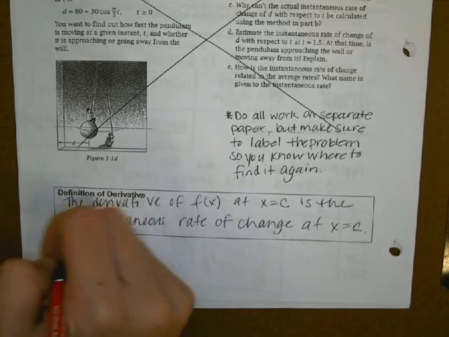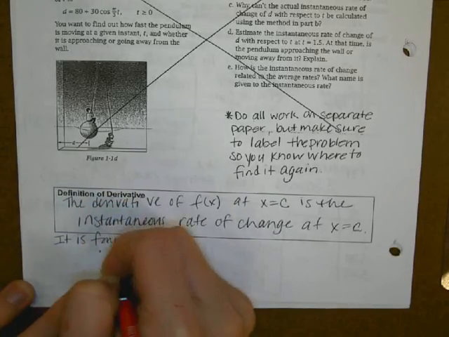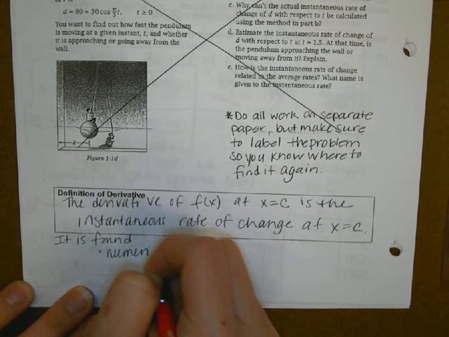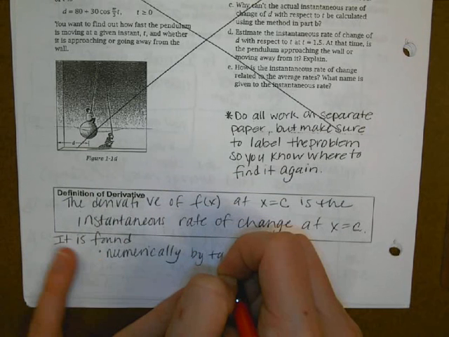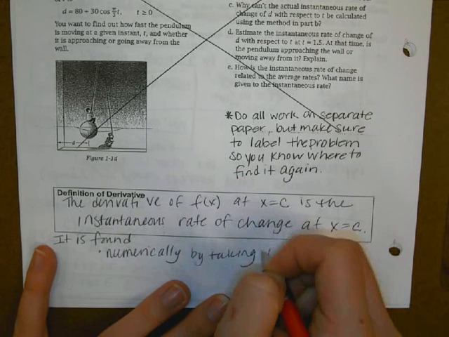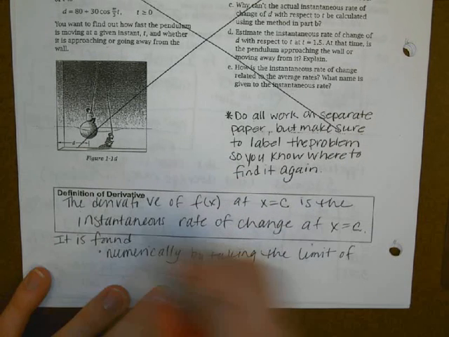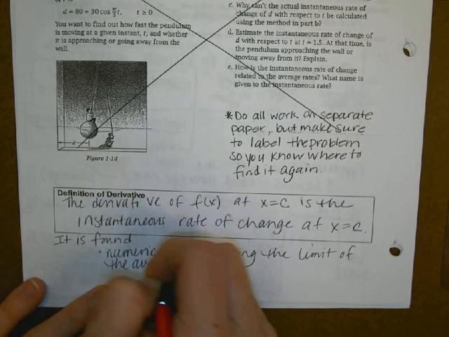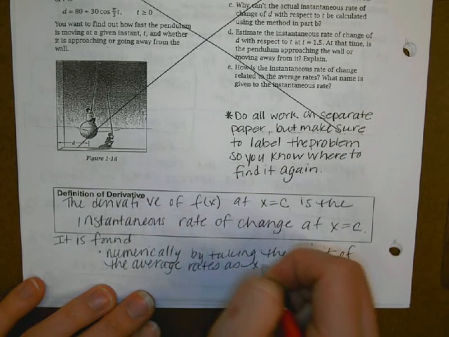It is found numerically by taking the limit of the average rates as x approaches c.